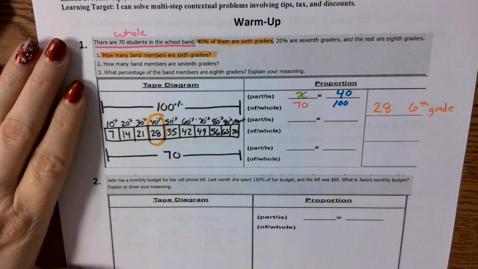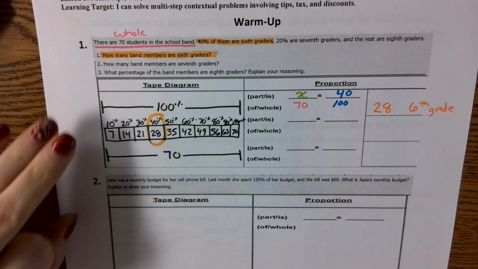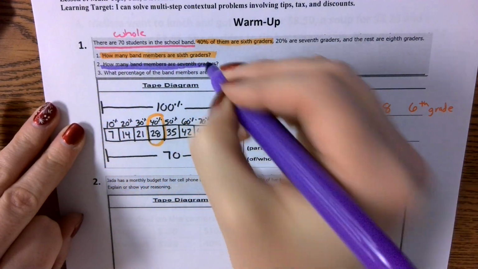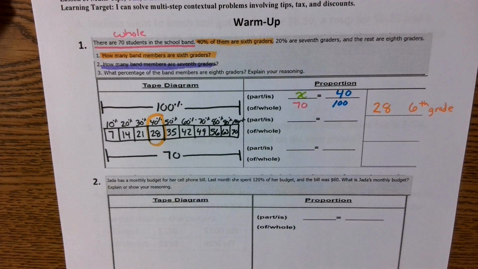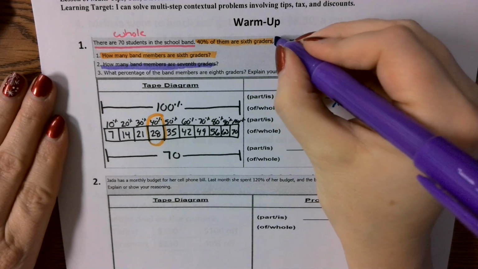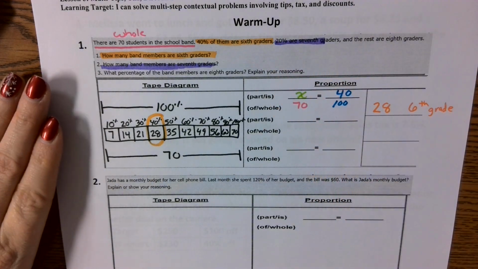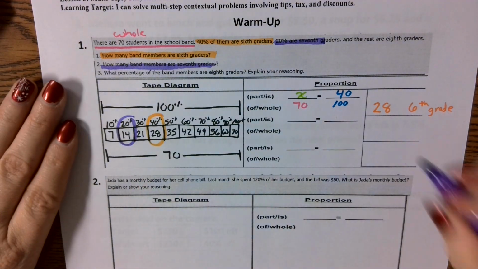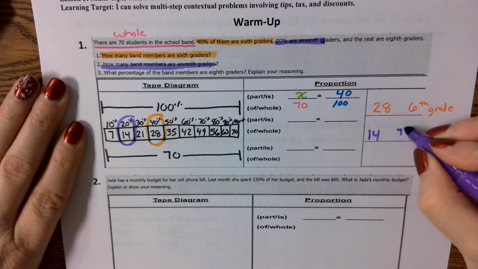Okay, let's do question number 2. Question number 2 says, how many band members are there in 7th grade? Well, what percentage is 7th grade? 20%. So all I have to do is look at my 20%, which is right here. And there are 14 students that are 7th grade.